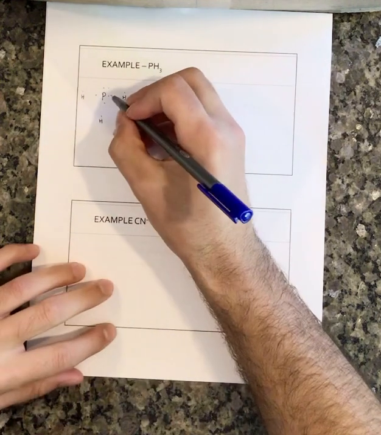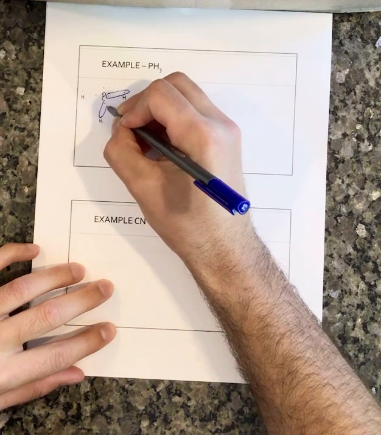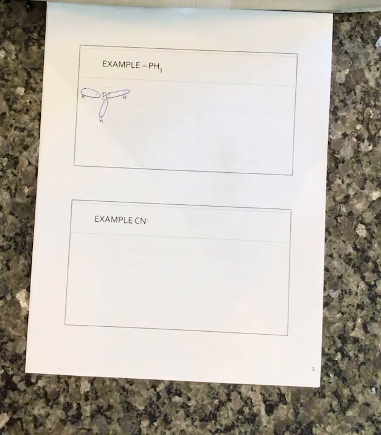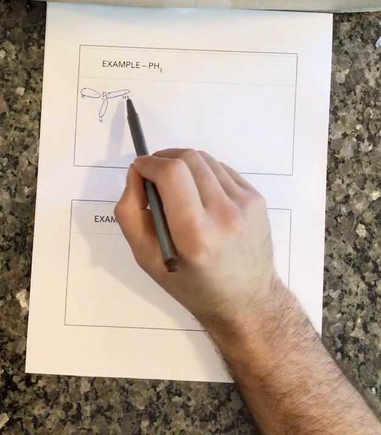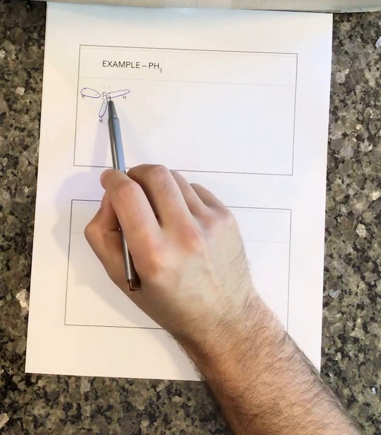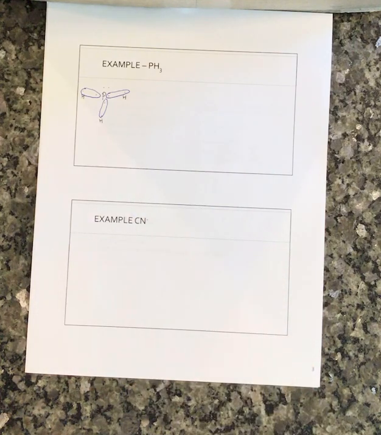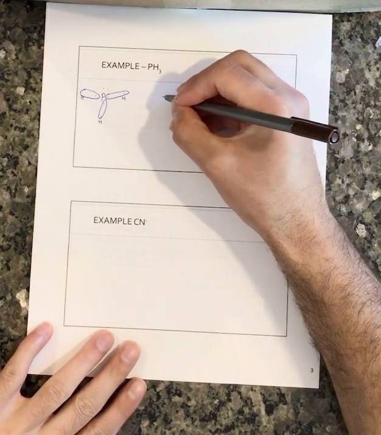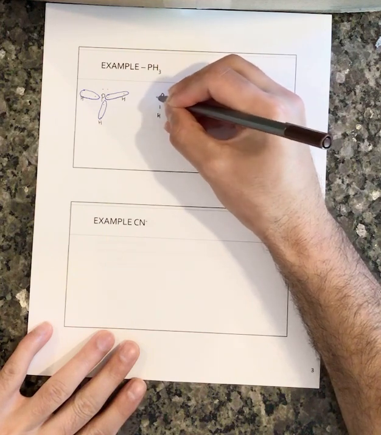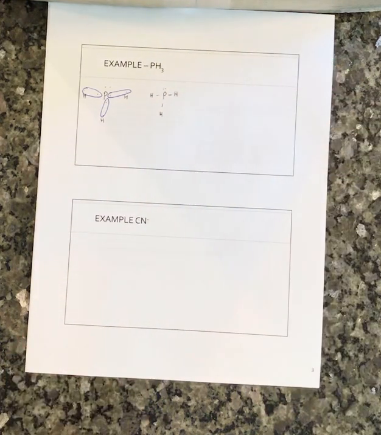Now I know that I need to make my bond. So I'm going to have 1 here, 1 here, and 1 there. Now, before I move on, is everything satisfied? Well, my hydrogens have 2, so those are all happy. My phosphorus should have 8. I got 1, 2 at the top, 3, 4, 5, 6, 7, 8. So everything is satisfied, and now I can draw my structure here. So I have P to 1 hydrogen, to a second, to a third, and I have those 2 lone electrons at the top.